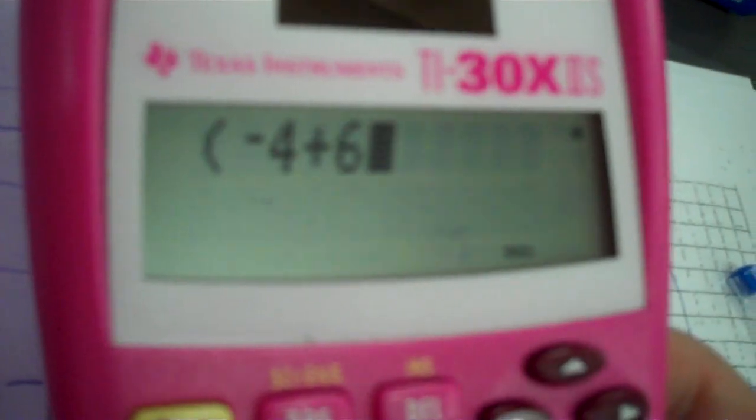Now negative 4 goes in for all these x's. Let's figure out what comes out of the top. Negative 4 plus 6 is 2. And on the bottom, we got negative 4 plus 2 and negative 4 minus 3.